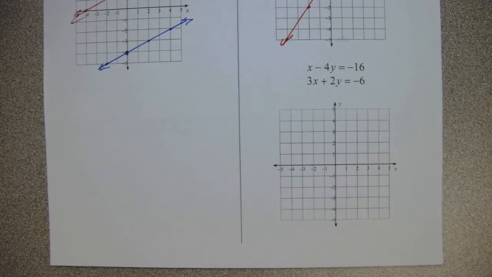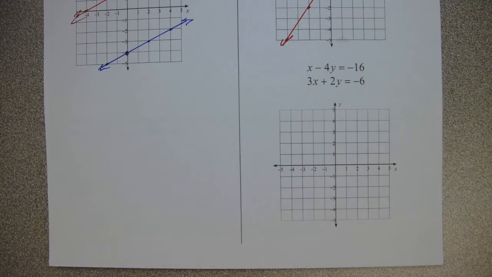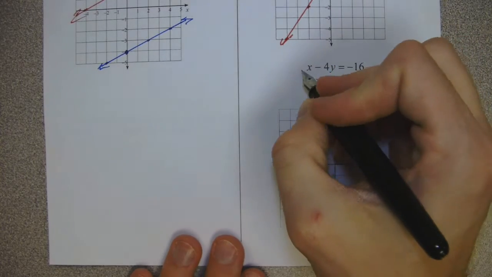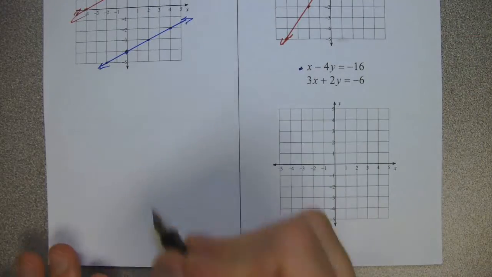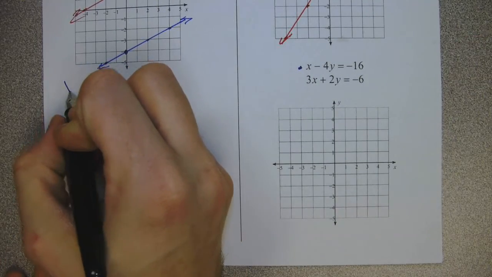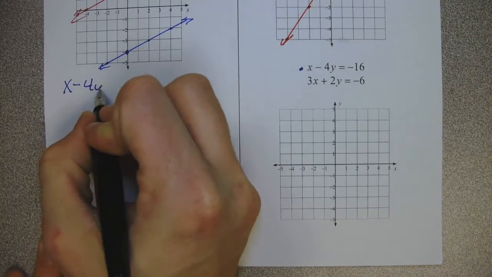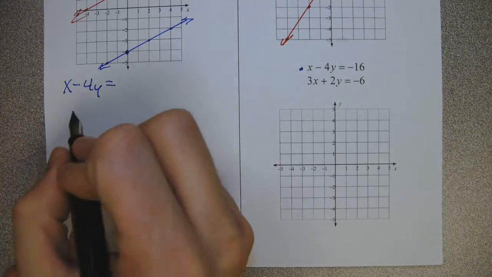Now notice this next one. A little bit more complicated. We've got our equations here in standard form as opposed to slope-intercept form, so we will need to rewrite those. So let's try that top one. Again, we'll let it be our blue equation. We'll do it over here. We've got plenty of space. So we have x - 4y = -16.